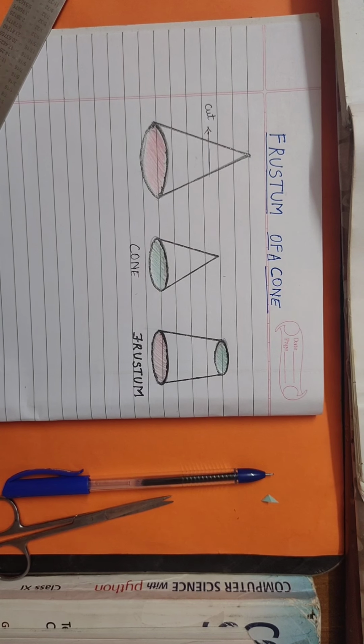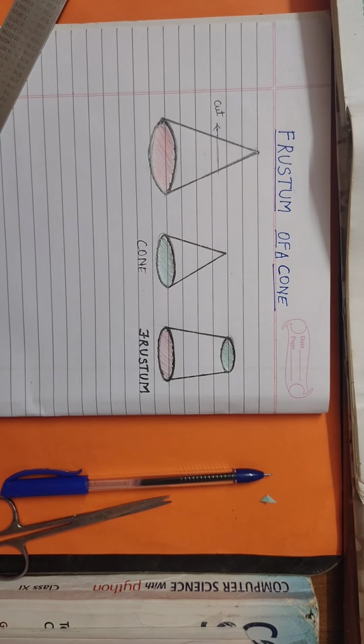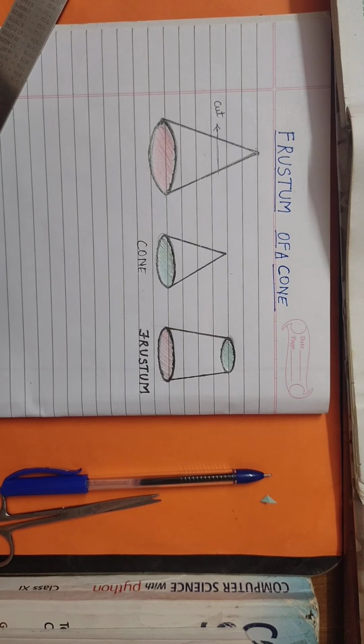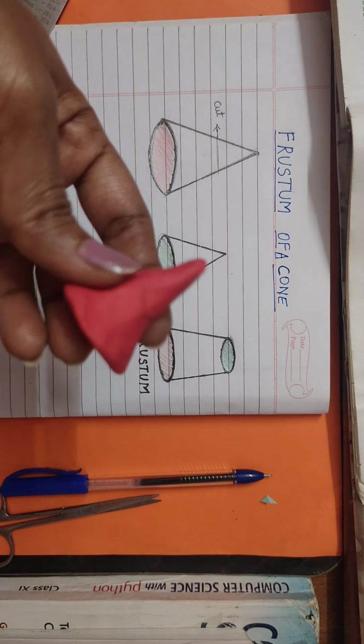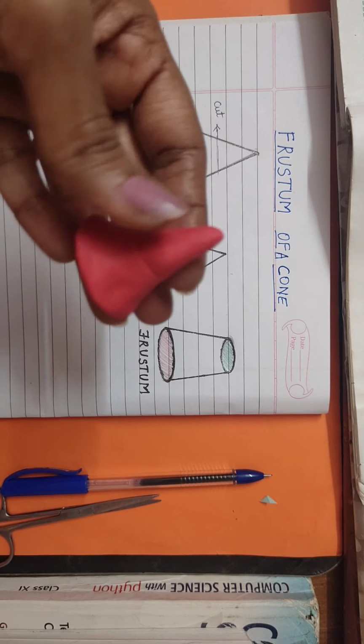So we are moving to our next topic, that is frustum of a cone. Right, so what do you mean by a frustum? Let's see it a little practically, because we have a relation between a frustum and a cone. The frustum is derived from a cone. So let's see. Can you all see? I'm trying to show it a little practically.